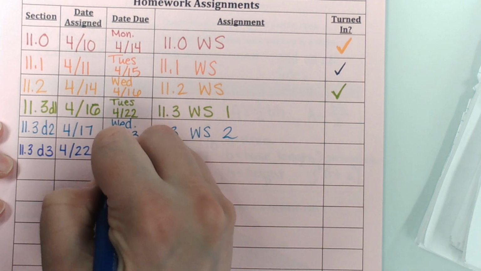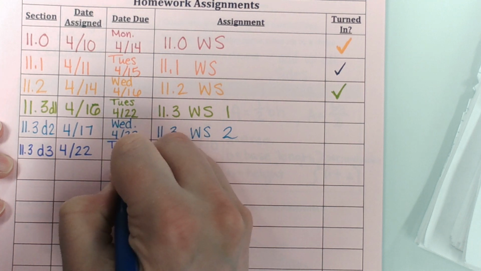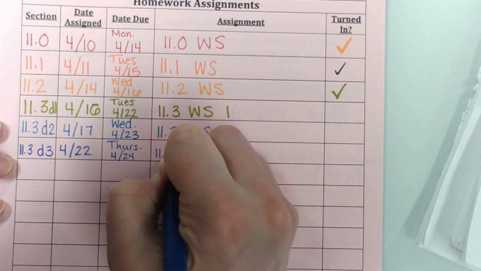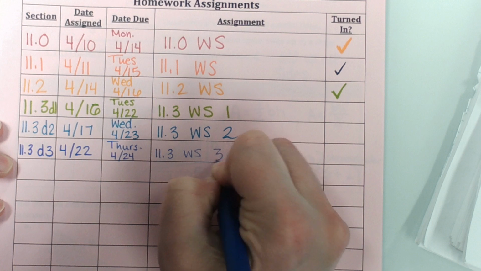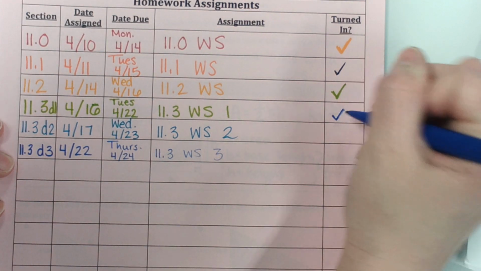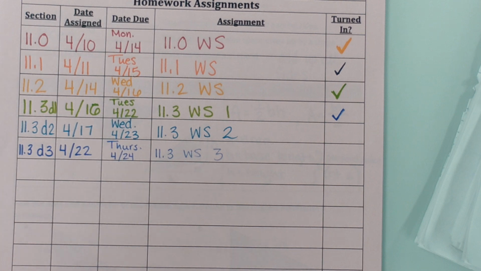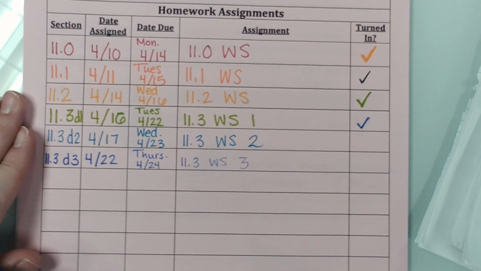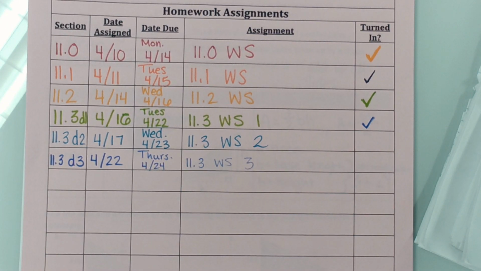So today is the 22nd. Homework's due on Thursday, the 24th. 11.3 worksheet 3. Ooh, my pen is dying. Okay, 11.3 worksheet 1. That's the kite and rhombi worksheet. Is due today. You have a large chunk of work time to be getting stuff done today.